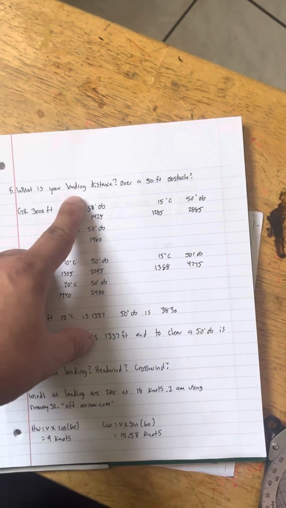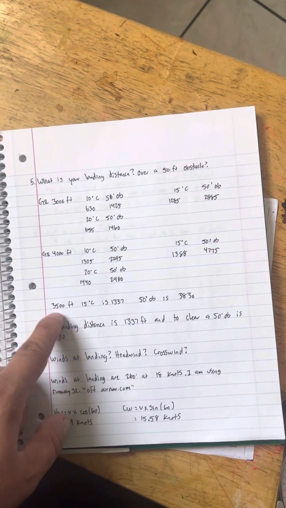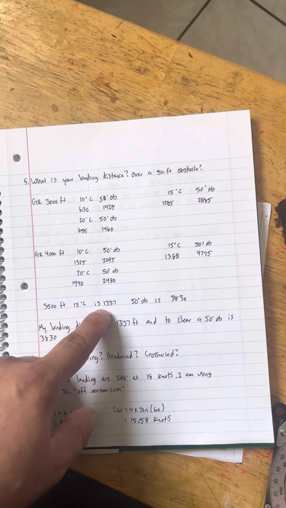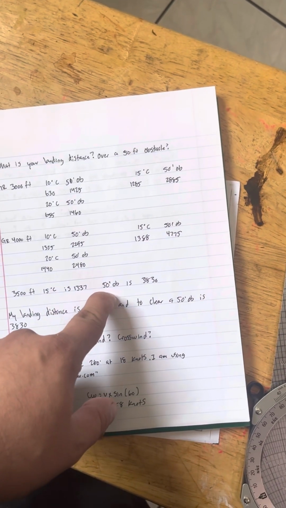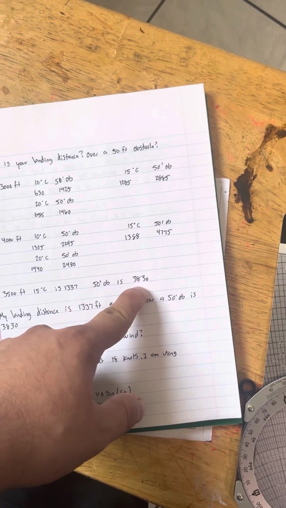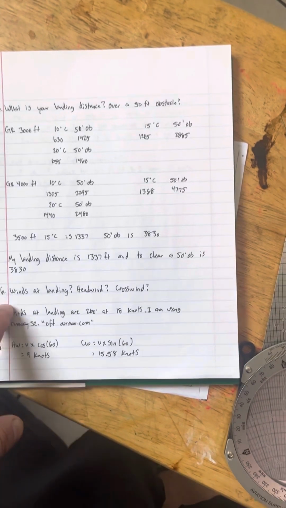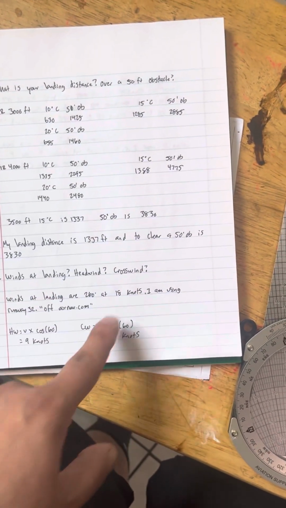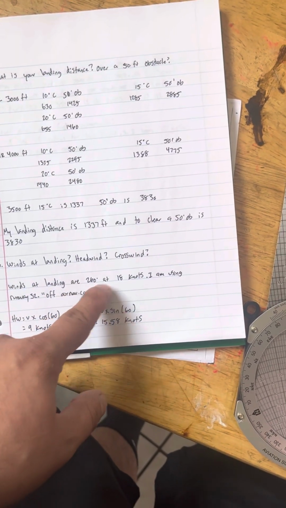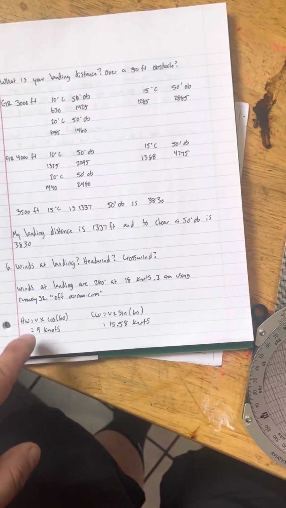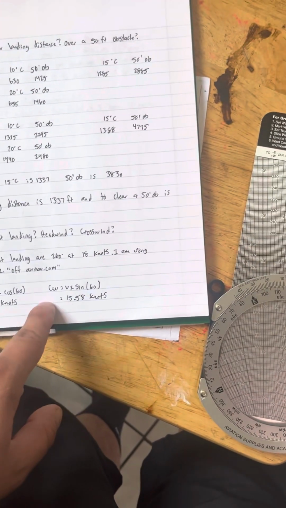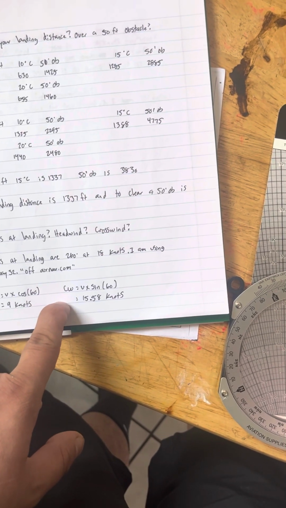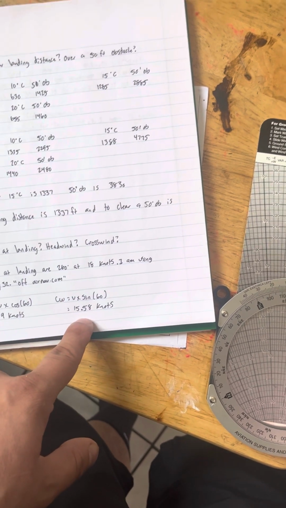For 5, my landing distance for 3,500 feet is 1,337 feet. To cover a 50-foot obstacle is 3,830 feet. My winds at landing, my headwind and crosswind. My winds at landing are at 260 at 18 knots. My headwind is 9 knots. My crosswind is 15.58 knots.